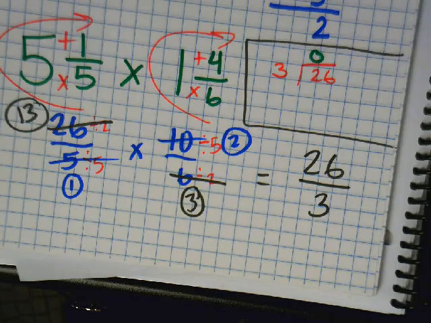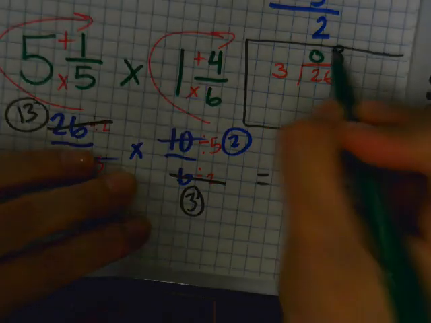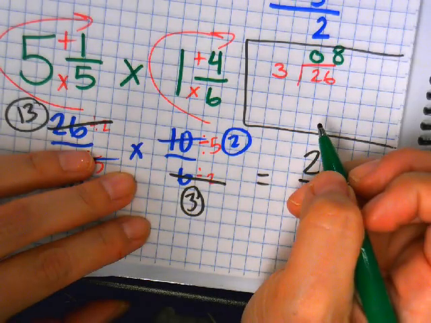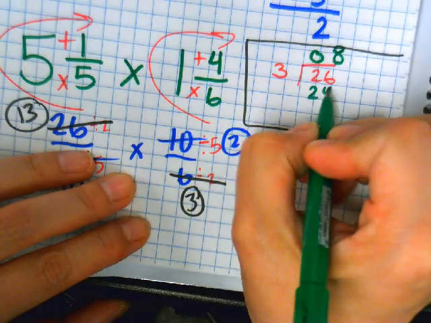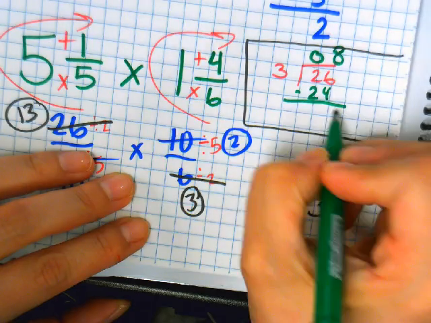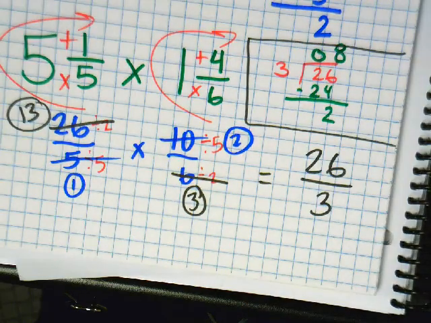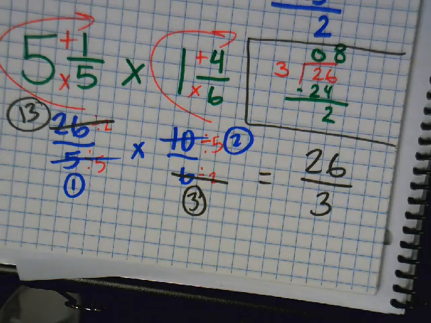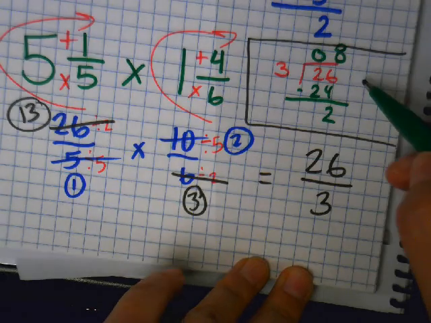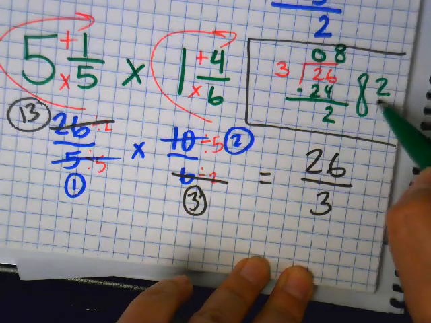24. All right. So 8 here. 8 times 3 is 24. Remainder 2. We stop. As soon as you get a remainder, you stop with fractions. 8 and 2/3. Very good. So take this, and your final answer is 8 and 2/3.